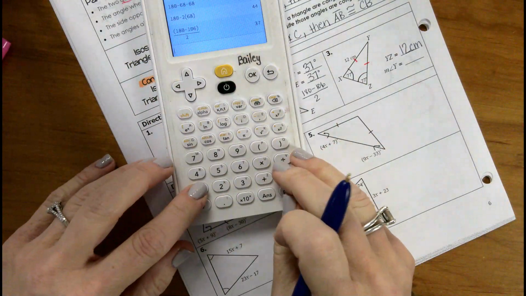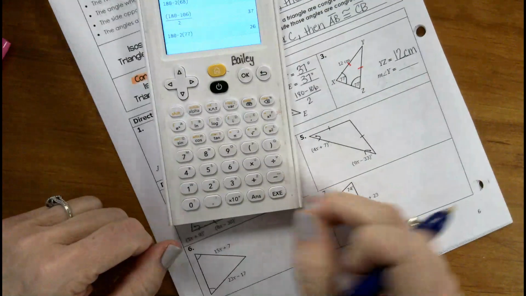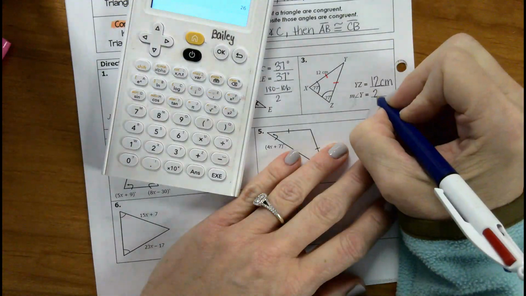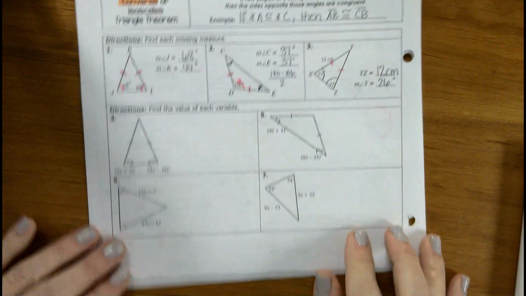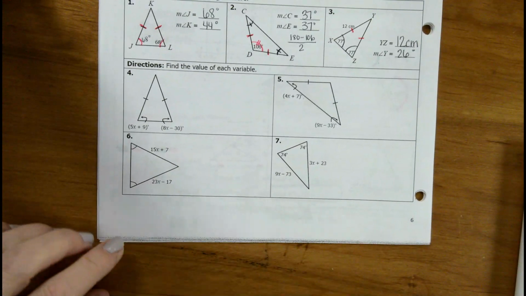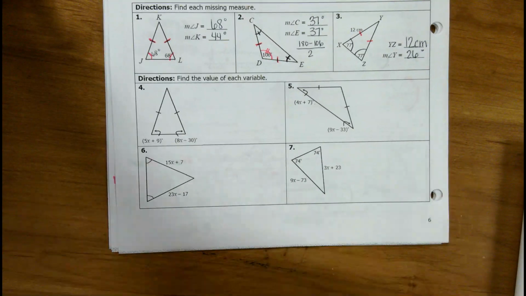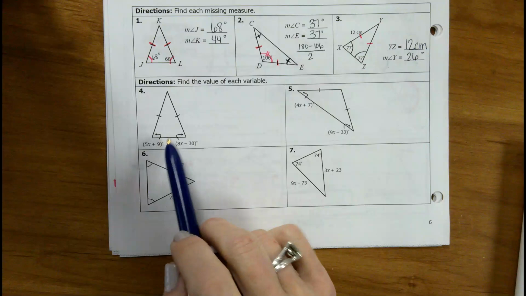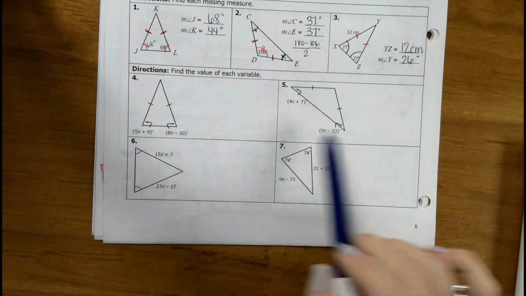Okay, so 180 minus 2 times 77. I like that method. I get 26 degrees. Okay, and now we are to some algebra. Let's see what we have. Here we are going to deal with two angles.